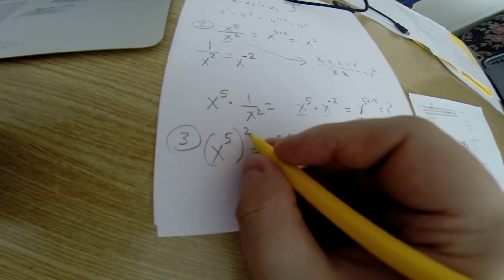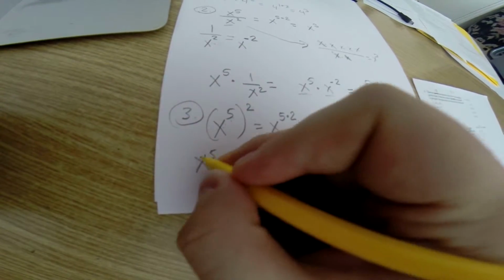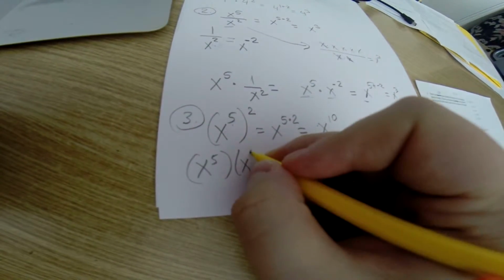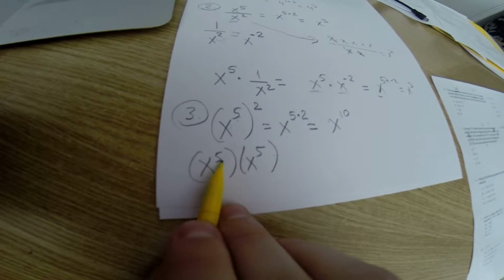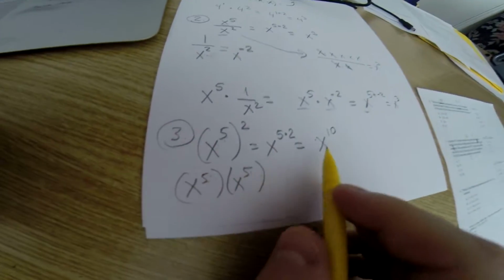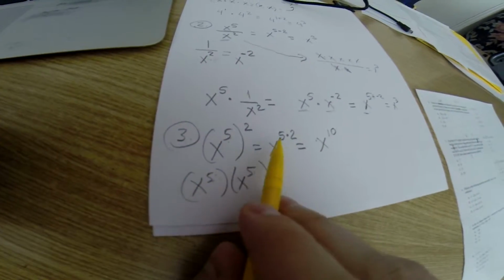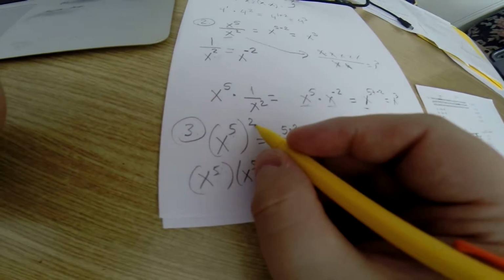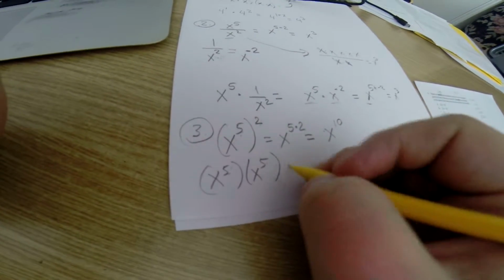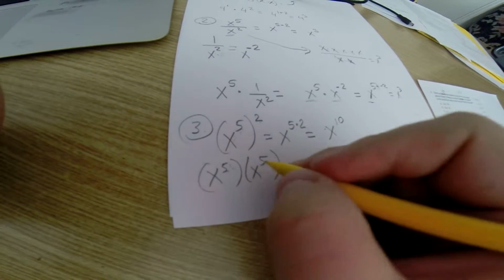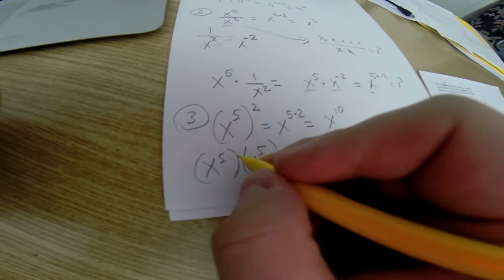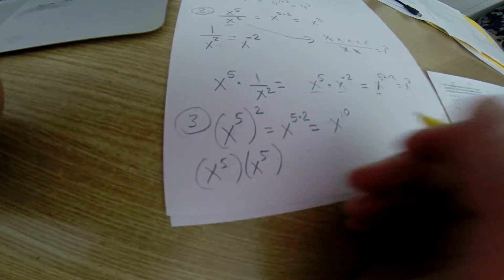Because x to the 5th squared is x to the 5th times x to the 5th. Because I have 2 of these, if I add 5 plus 5, I get 10, but a shortcut is 5 times 2. If I change this to a 3, I would include another x to the 5th, and it'd be 5 plus 5 plus 5, which is nothing different than 5 times 3.